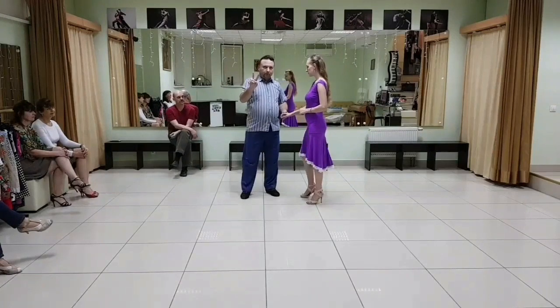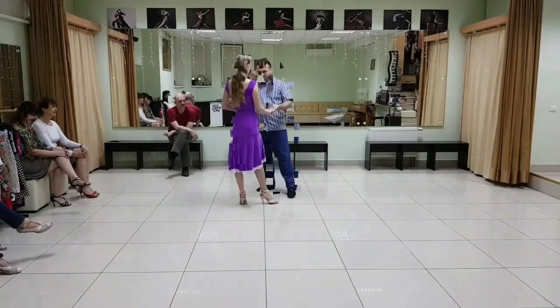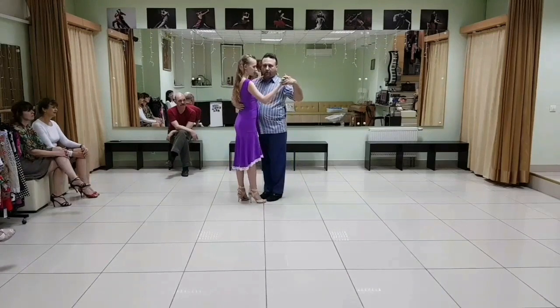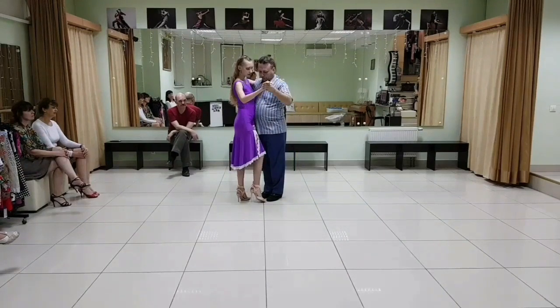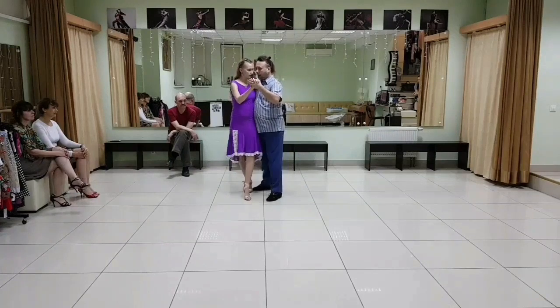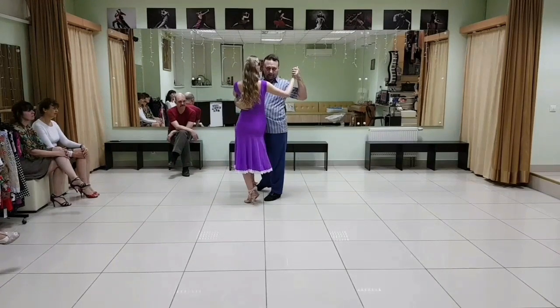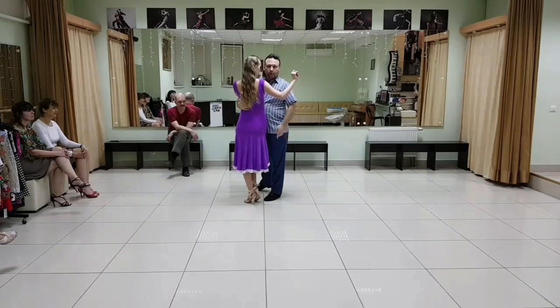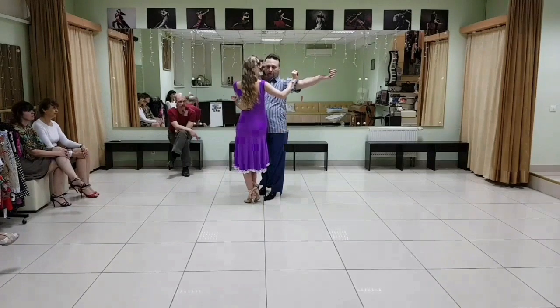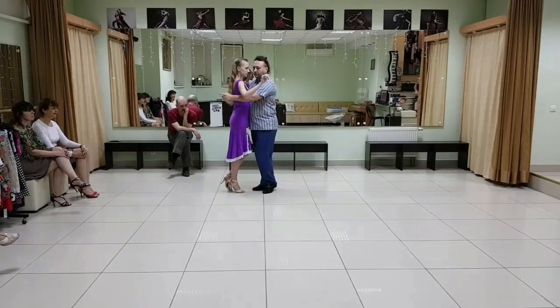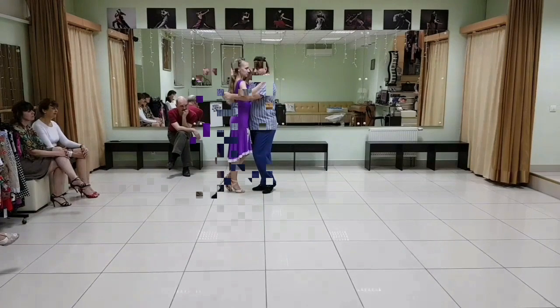The last 2 backward ochos for the lady. We started from her right and we'll finish on her left leg. This last movement we will not do on that direction. We will make it this way.